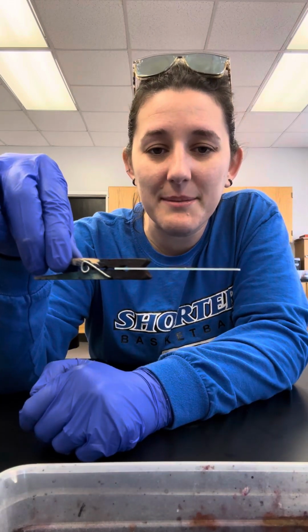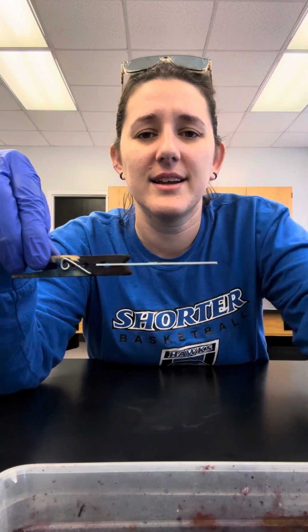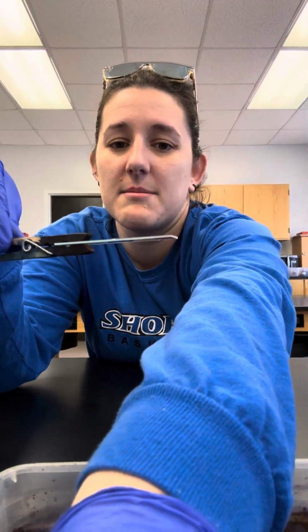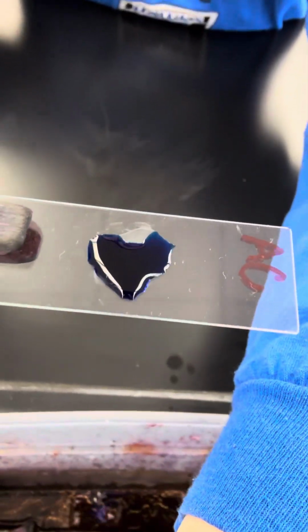Oh, it looks like a heart. Happy day after Valentine's Day. I know y'all can't see it here. Yes, I can move my phone because it's my phone today, not my computer. Looks like a heart.